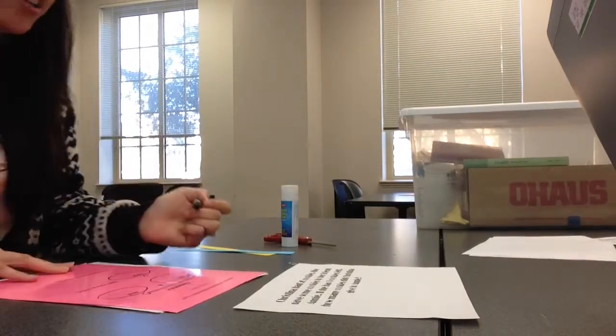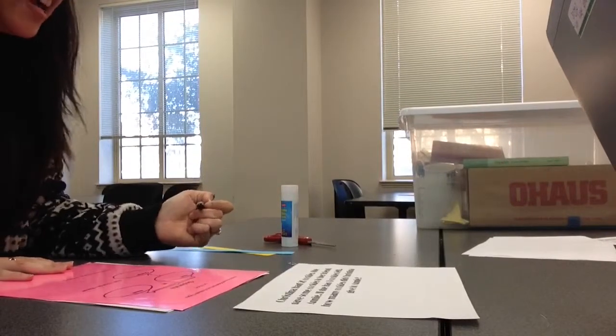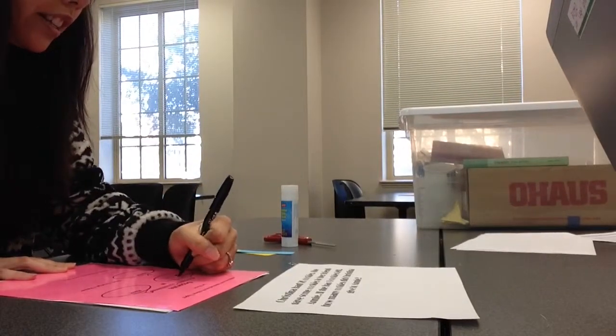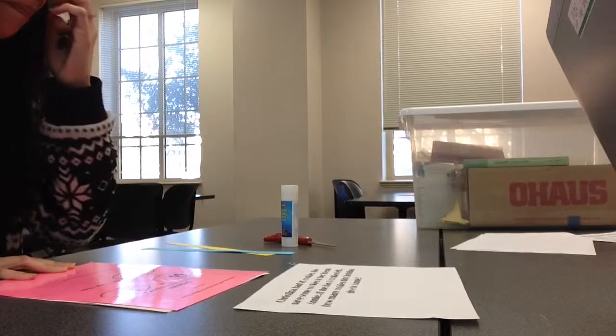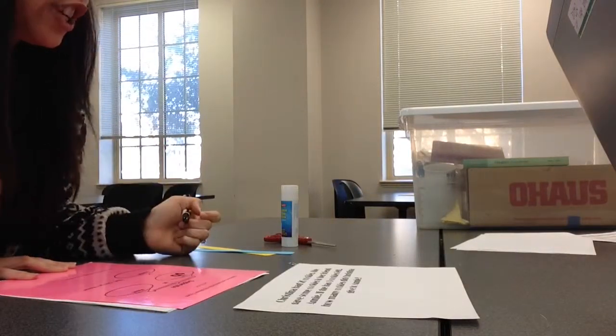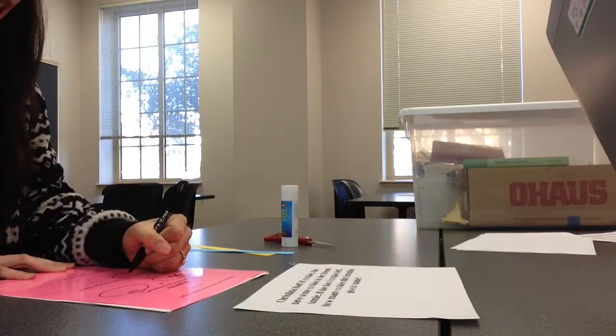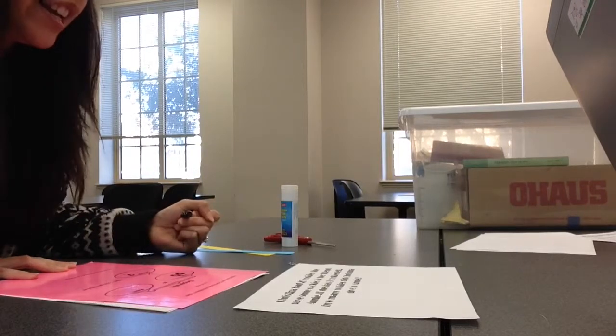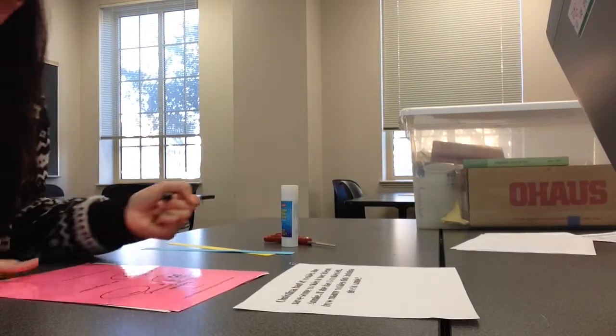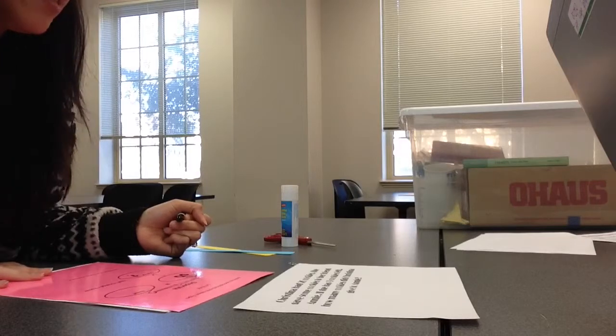Okay, so the start amount that she has is 20 cookies. The amount that she gave to her friend, we don't know, so we're going to put a question mark there. And then the total afterwards, the amount that she has left, is 9.